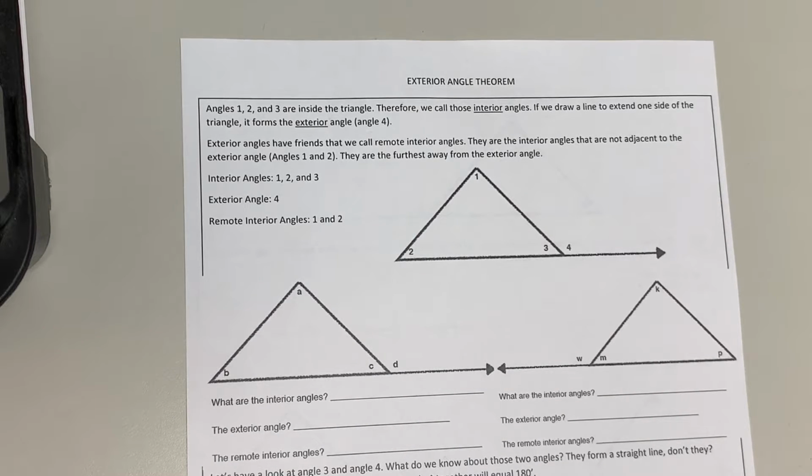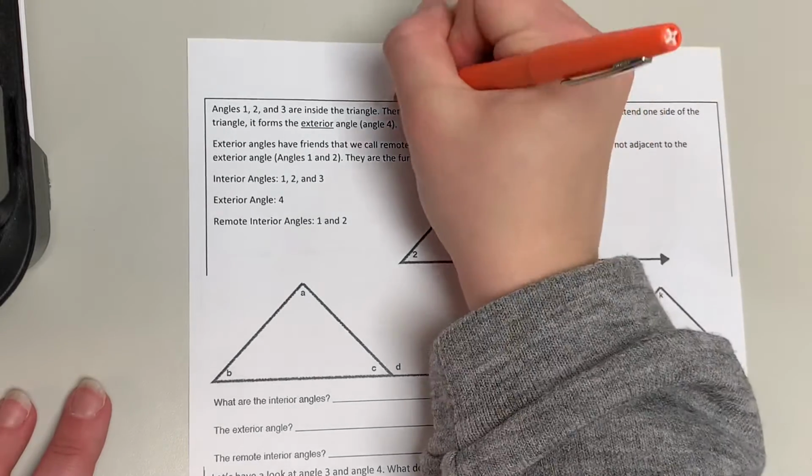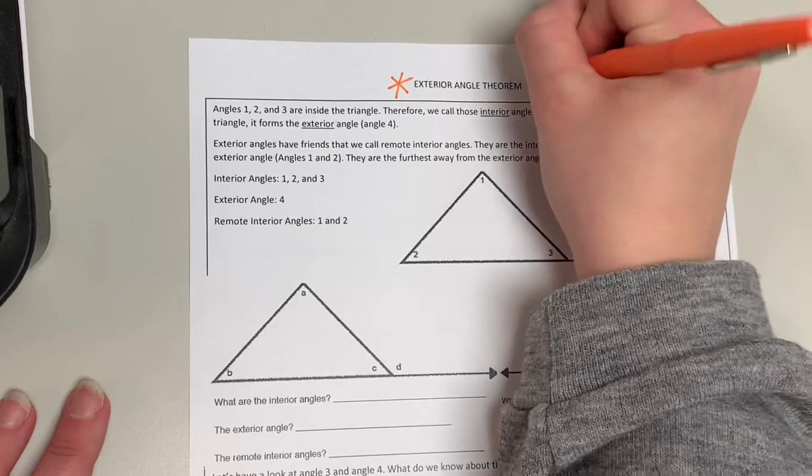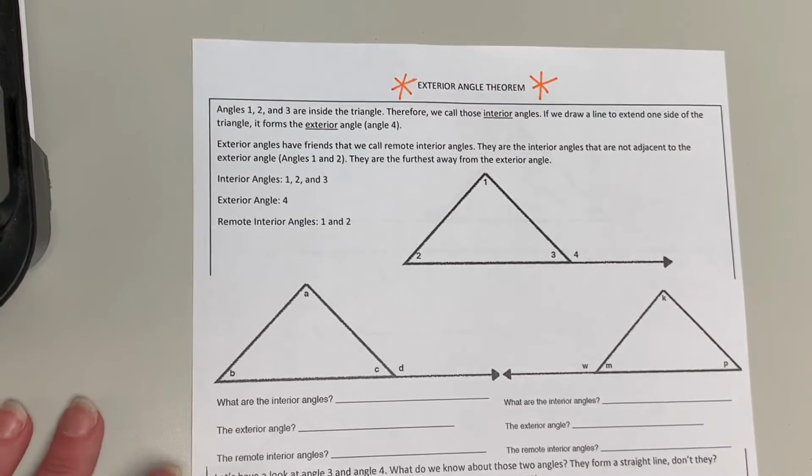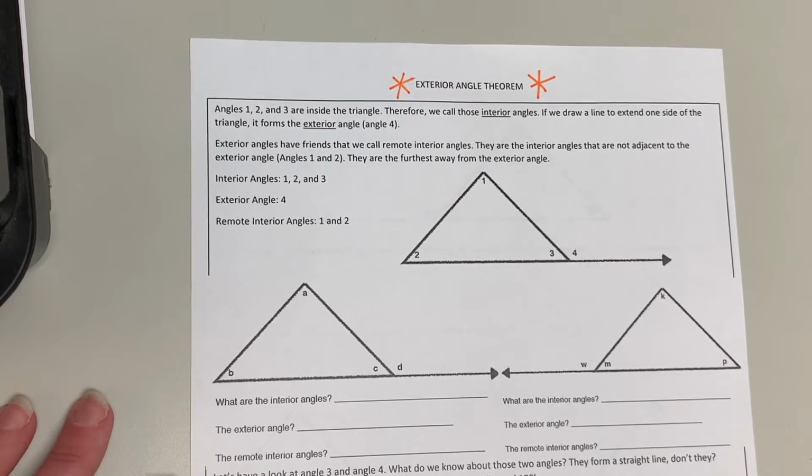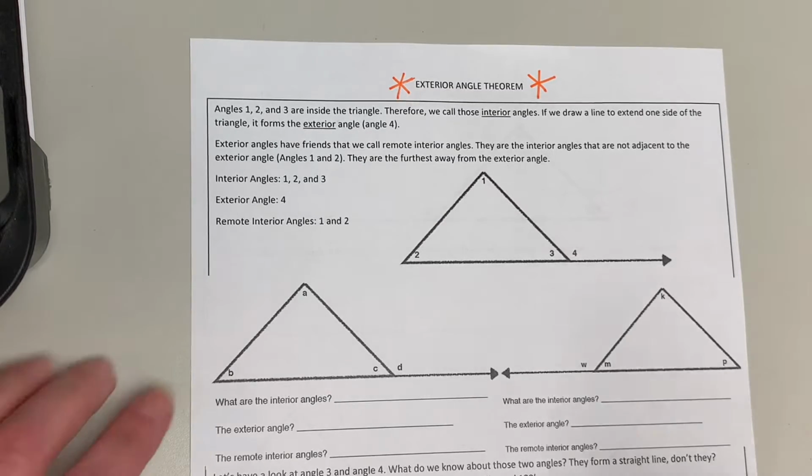Hey y'all, today we are going to talk about the exterior angle theorem. Now, let's go ahead and take some notes on the sheet of paper that you have regarding exterior angles. So let's go over a few things that we should already know.